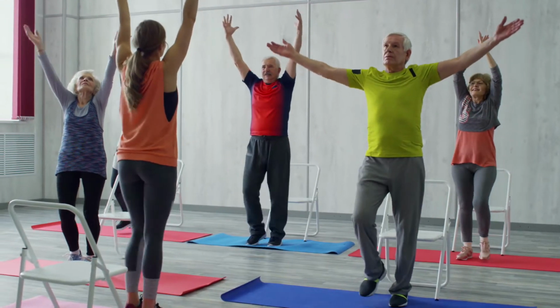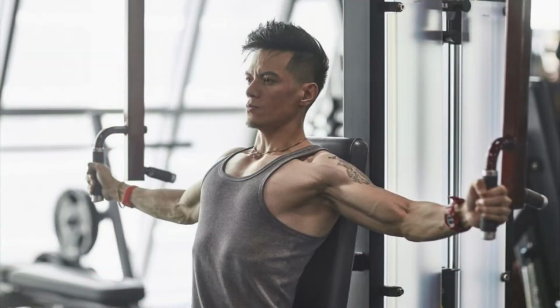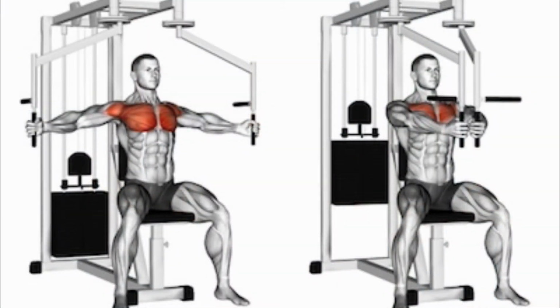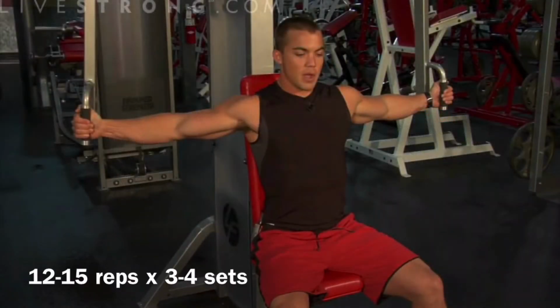A good basic workout for someone wanting to train for muscular endurance or toning is machine chest flies. Bring your arms together in front of you, squeezing your chest at the top of the range of motion and back. This is an isolation exercise, only working your pectorals, chest. Do this for 12 to 15 reps for 3 to 4 sets.